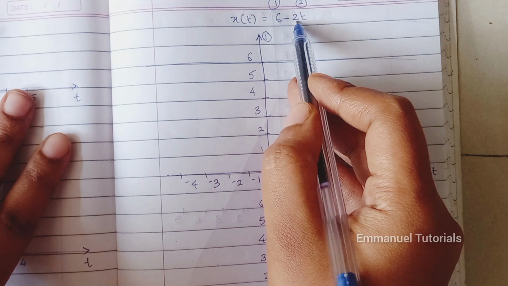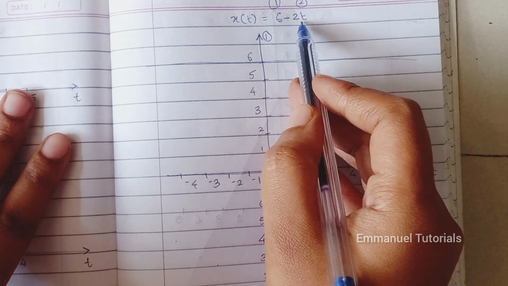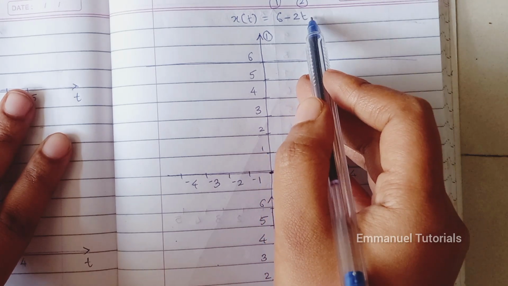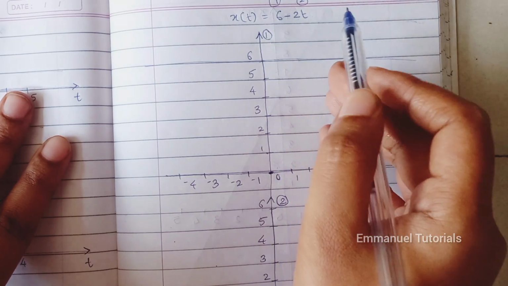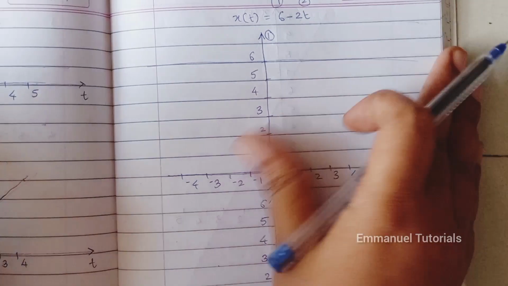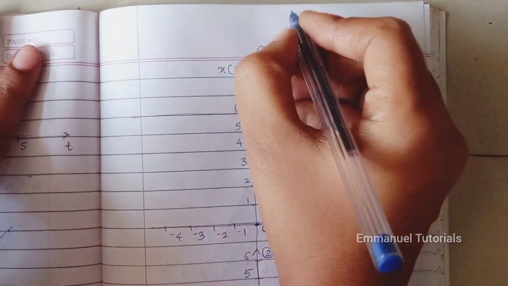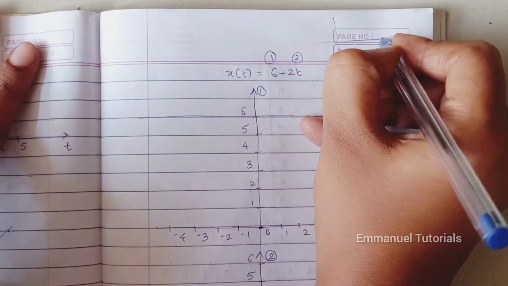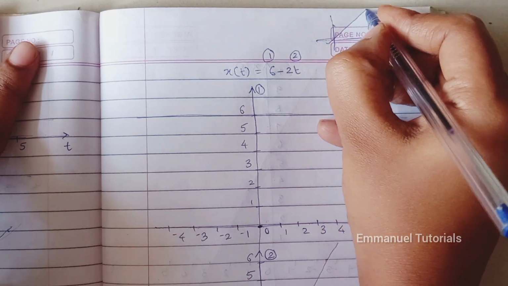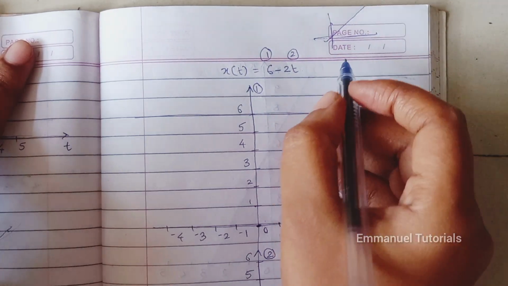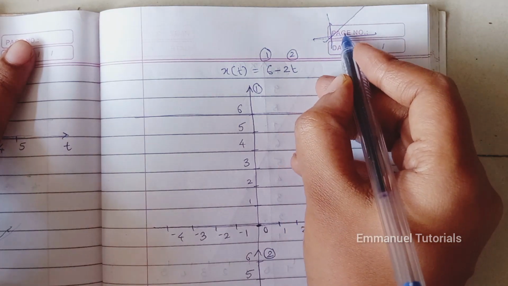So if you see 2t, it's a 2 times multiplication of the ramp signal, because r of t is the equation that we have for ramp signal. So if you know what the ramp signal is, it is something like this. It's a 45-degree signal which has amplitude of t.